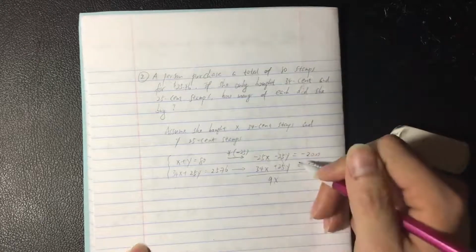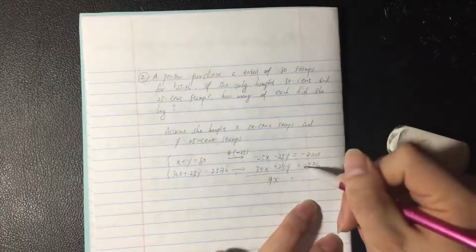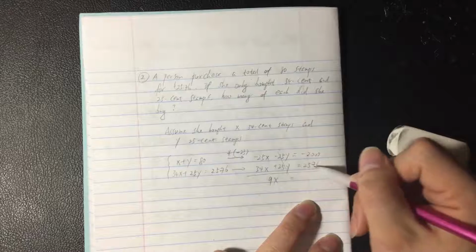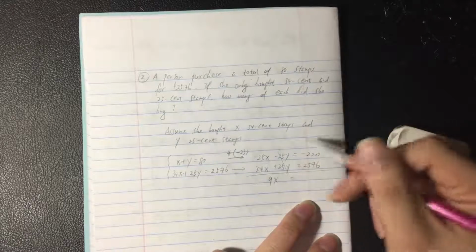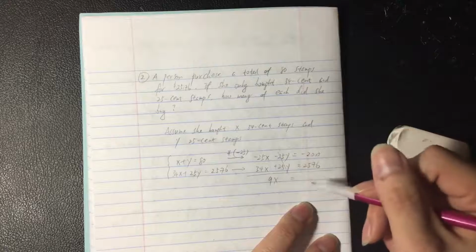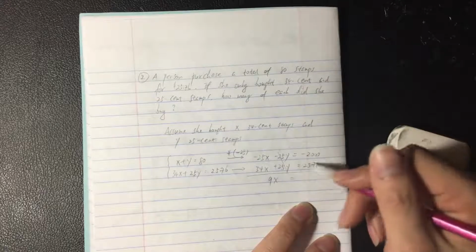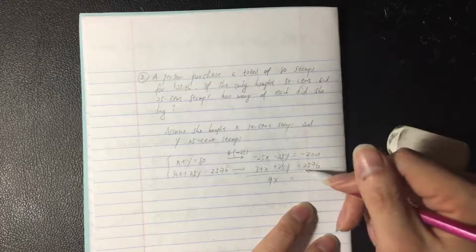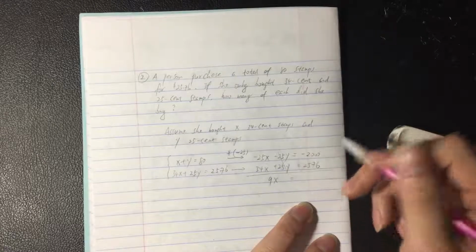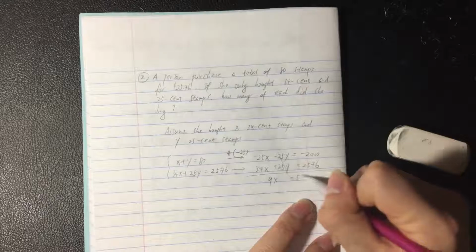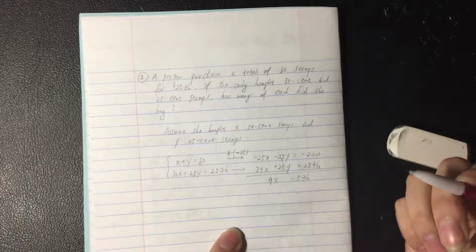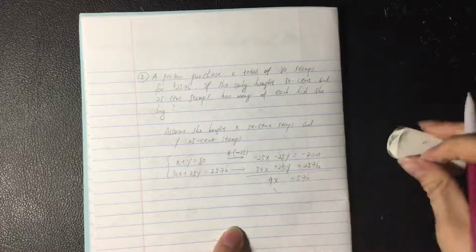25y can cancel. And negative 2,000 and positive 2,576, try to combine like terms. When adding two numbers with different signs, keep the sign from the number that has larger magnitude. Then subtract the magnitudes. 2,576 minus 2,000 is 576. Then, in order to get x by itself, I divide both sides by 9.